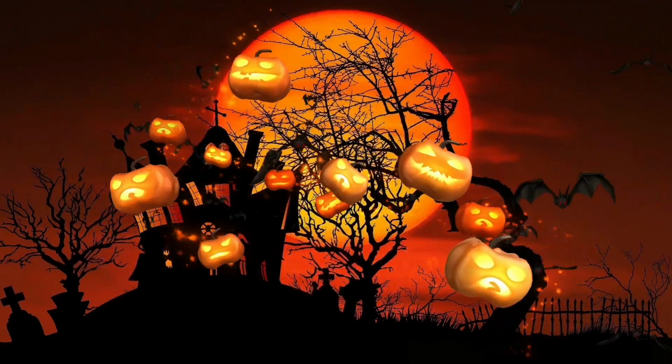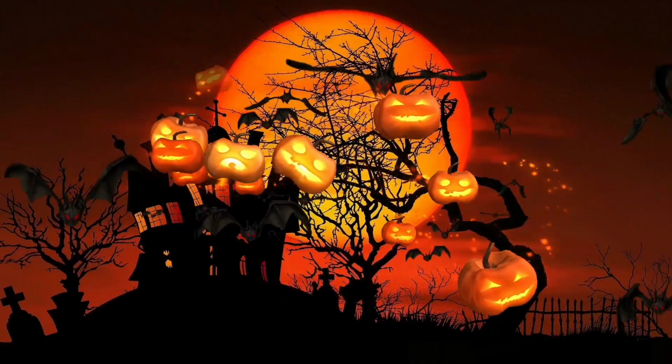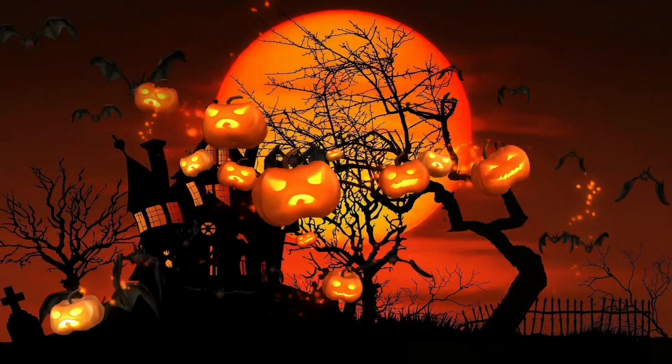For in the heart of the misty woods, on this one night of the year, the forest did not feel empty.